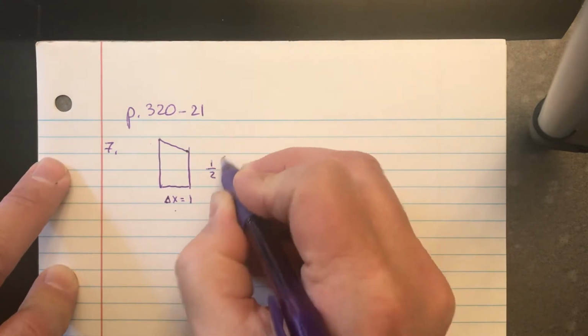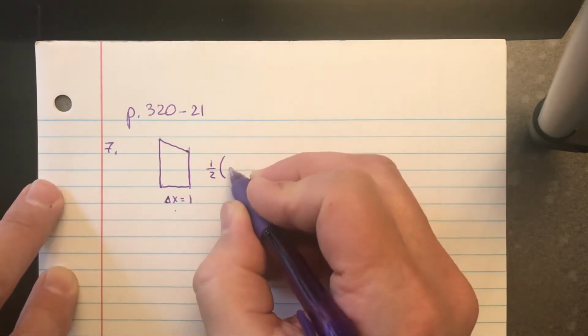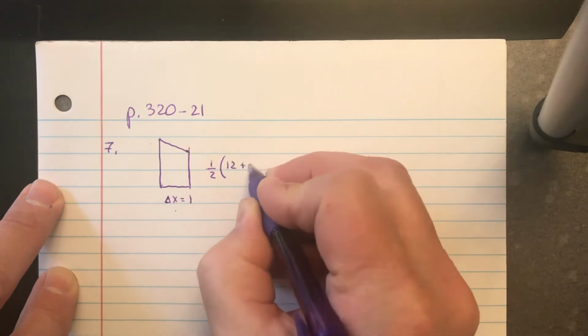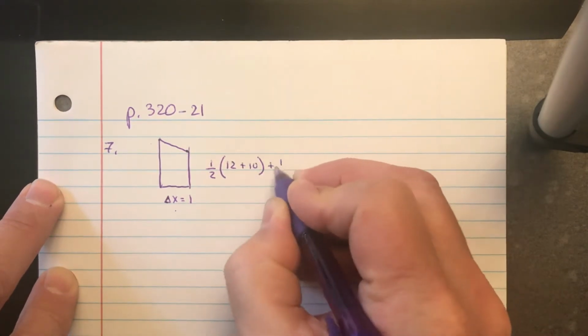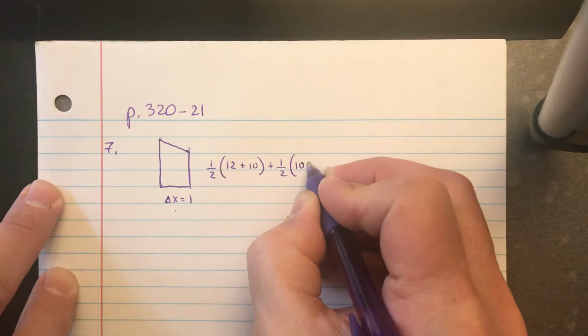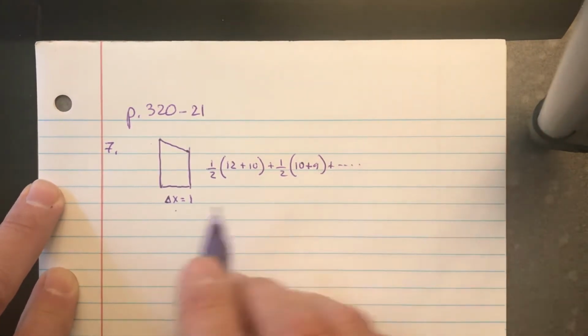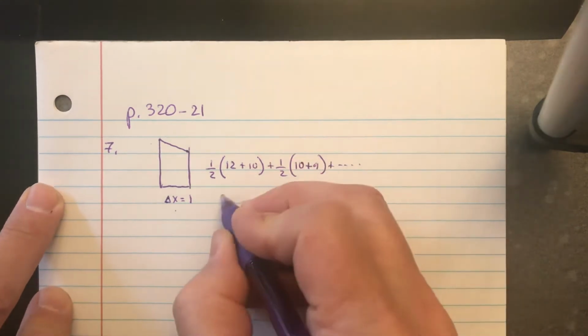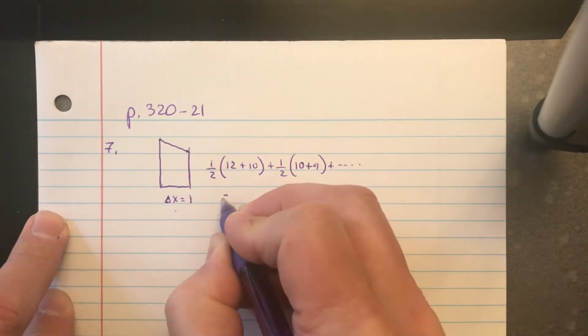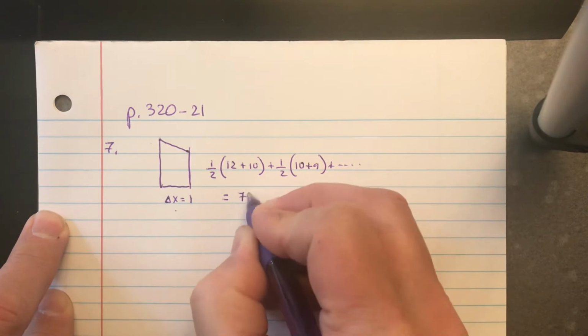So if we take 1/2, and then the first one is 12, second one is 10, and then you have 1/2, and then this would be 10 plus 9, and so forth. And then if we add all these together, then we should get an answer of 74.